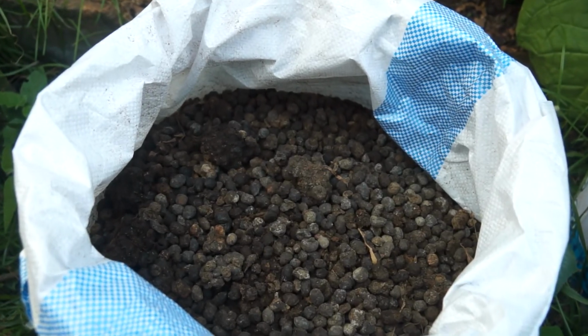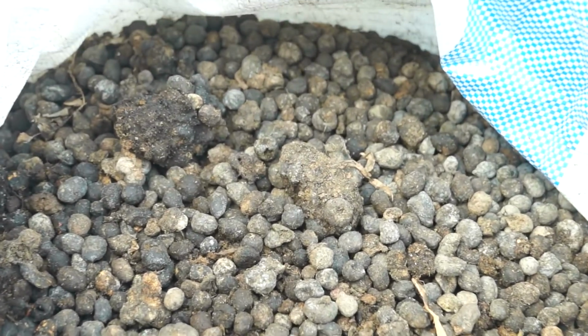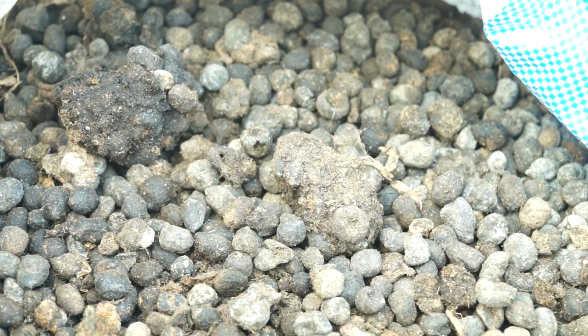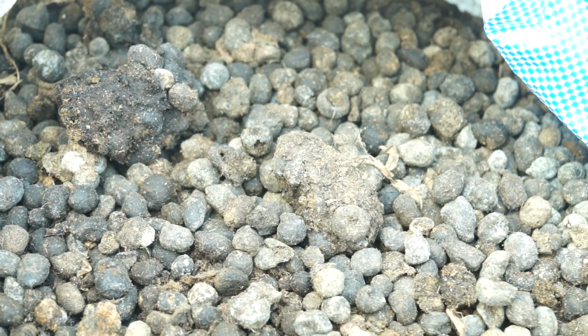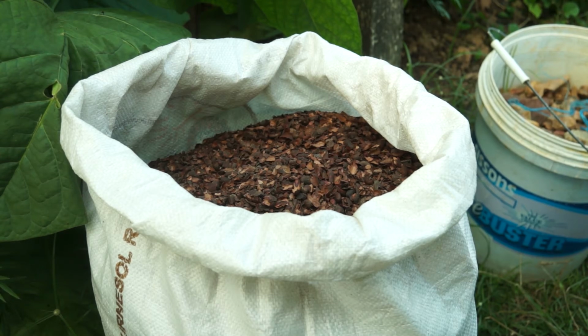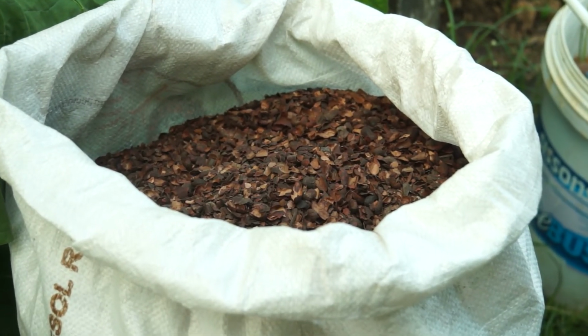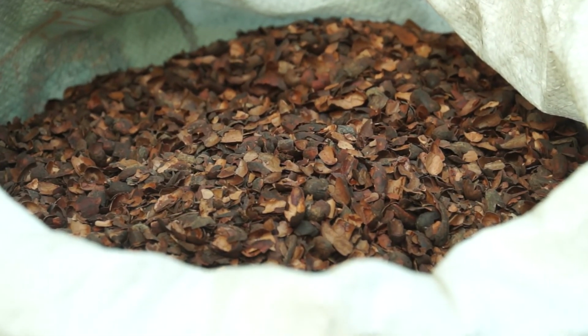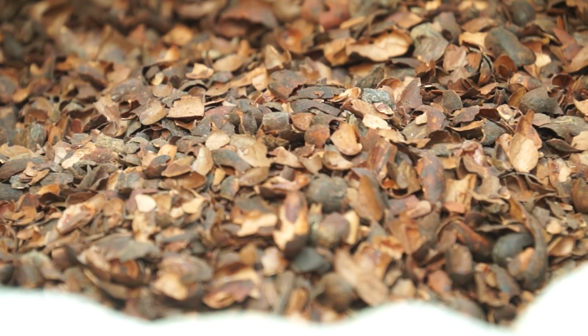There are many optional ingredients to increase the quality of your compost. Manure, which will increase the nitrogen levels; bone meal, which will increase the phosphorus levels; ash, which will increase potassium levels. And there are many other things that you can add to your compost pile.